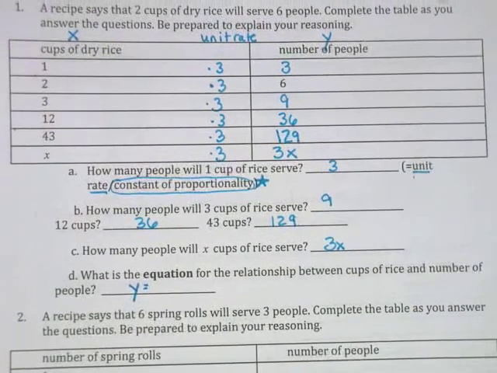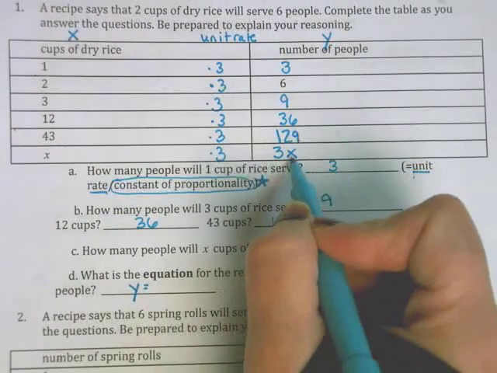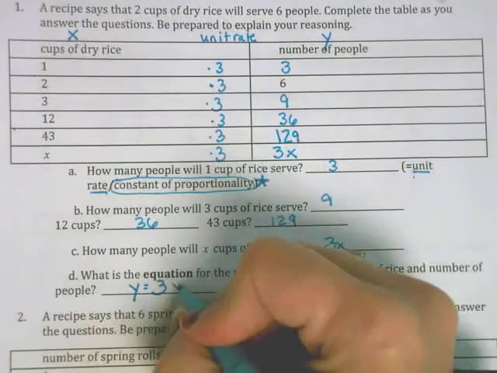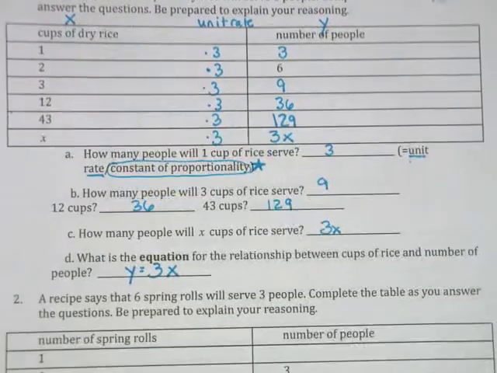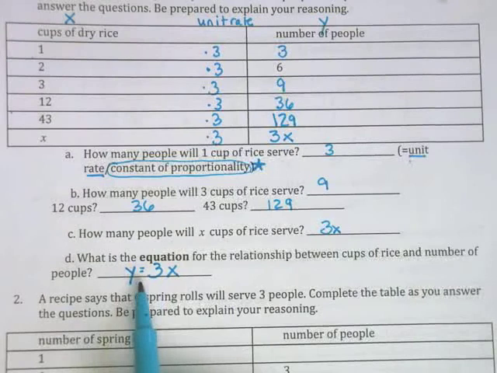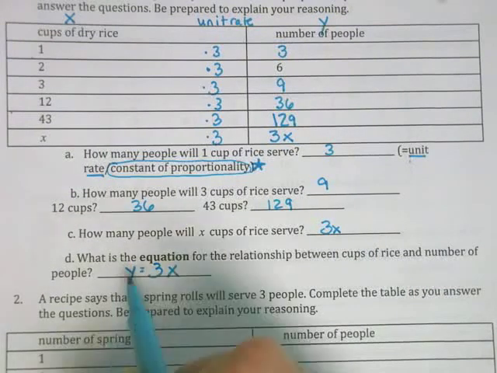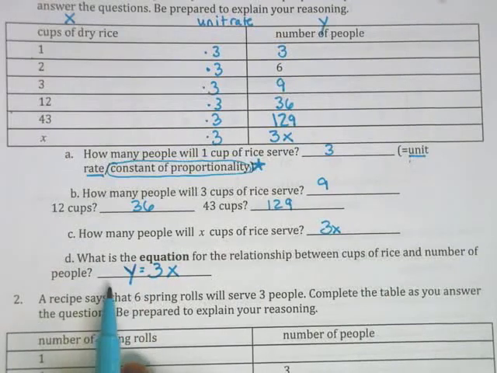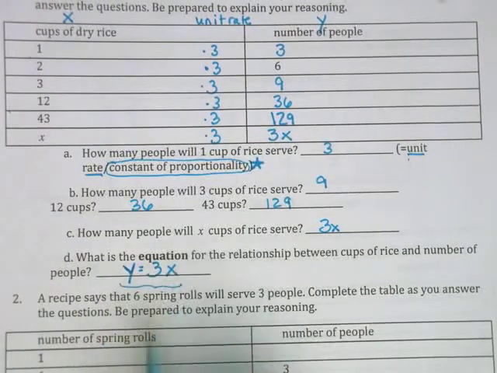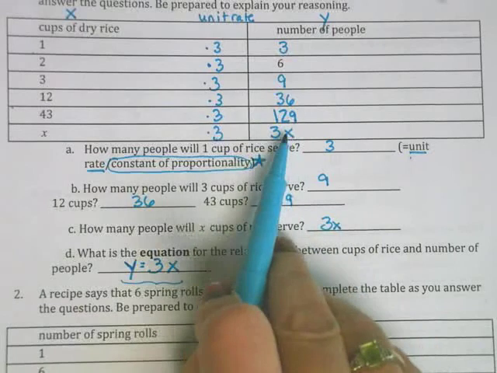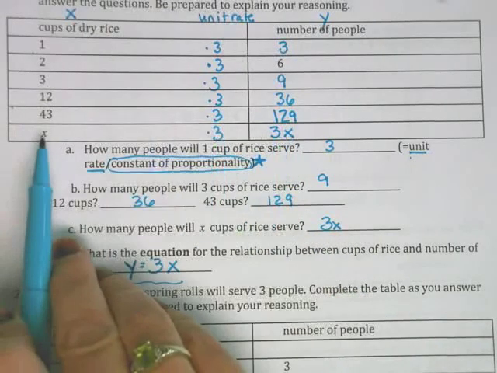The number of people is 3 times however many cups of rice we had. 3 times the cups of rice is x. And the reason I'm switching to x and y right now instead of maybe r and p is because we're going to start looking at this on graphs. And graphs, the coordinate plane that you guys have used in the past, are based on x's and y's. So this right here is a pretty standard equation or relationship for a proportional relationship. And we're going to be able to see what that looks like on a graph. This was 3 times this. That's where we got it from.